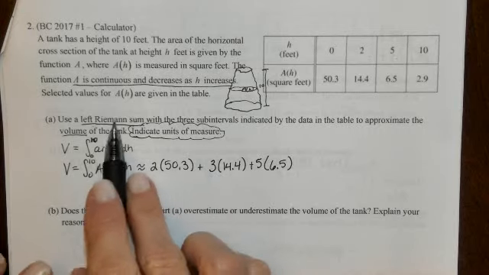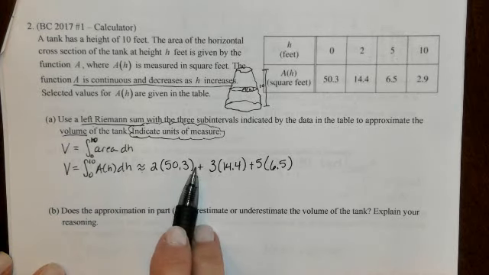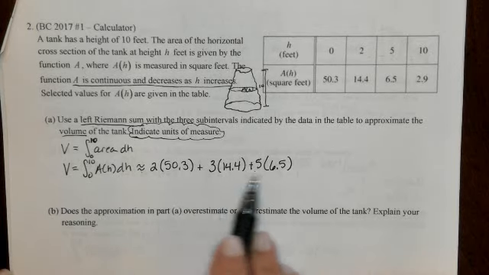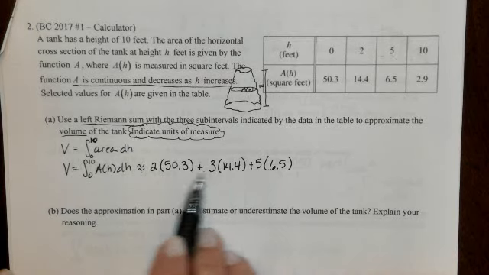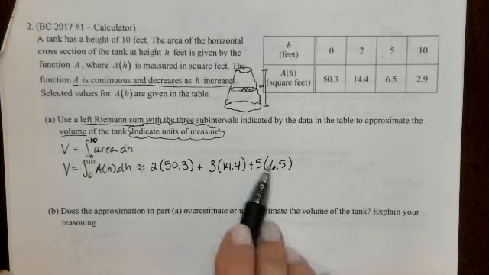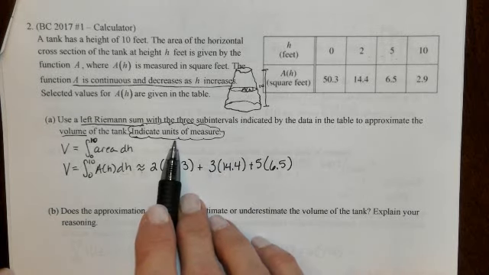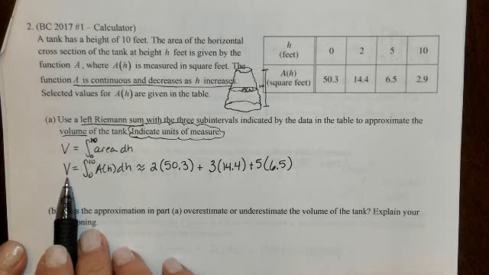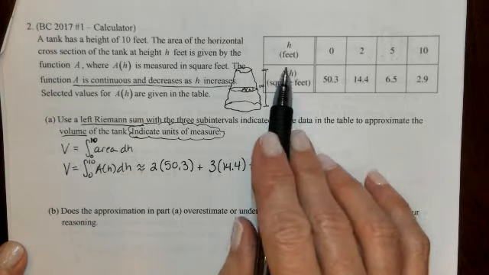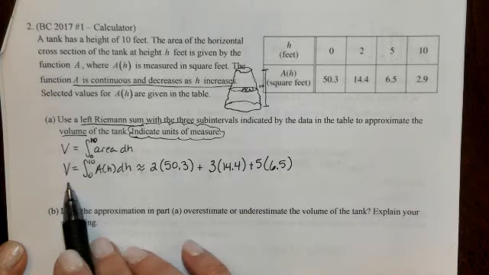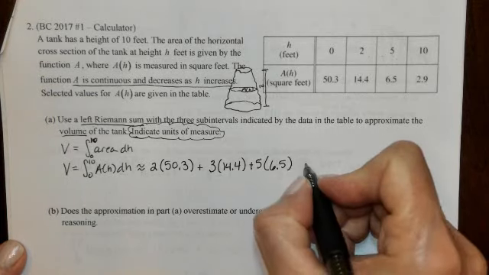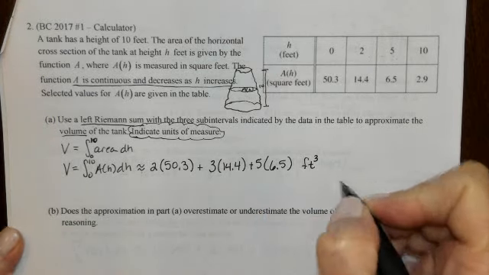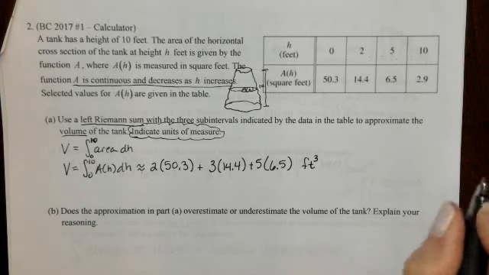So we've approximated the volume using a left Riemann sum. Even though we have a calculator, we do not have to actually add up these products. Let's do, however, write our units of measure. Remember that we are approximating volume. Our units are feet, so volume will be feet cubed, or cubic feet. I'm going to write that as feet cubed, but you could also write out the words cubic feet.